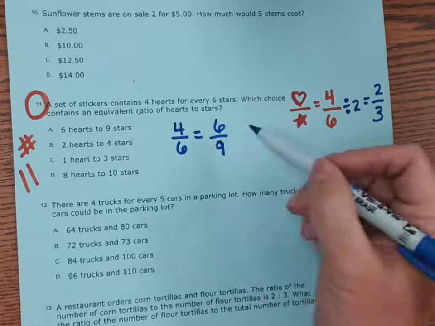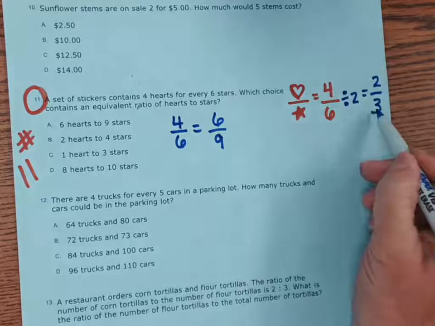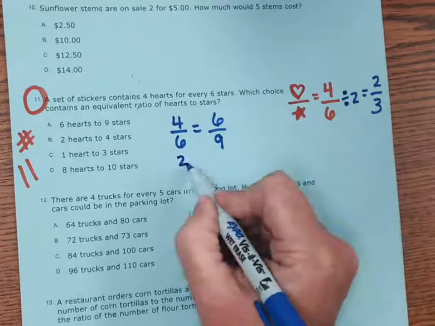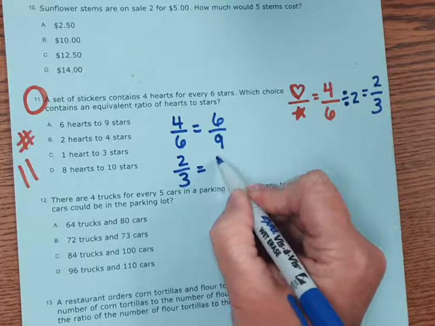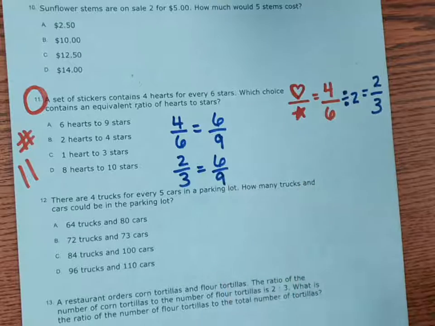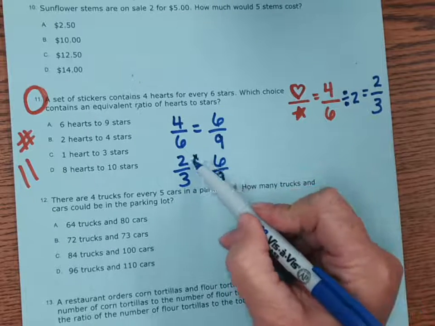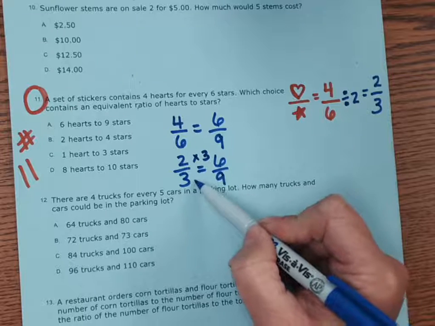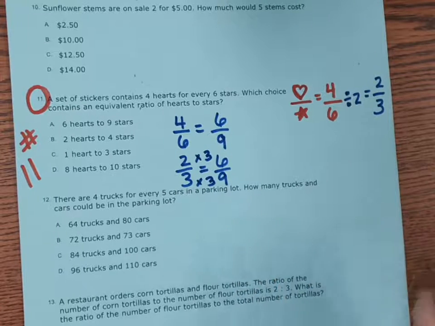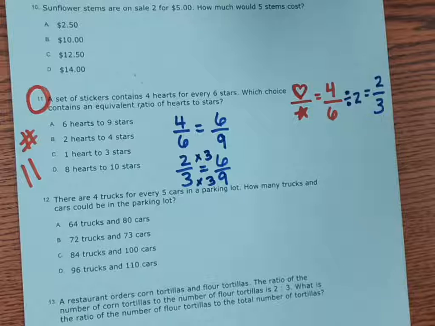Another way we could look at it is go, hey, well, 4 to 6 is equivalent to 2 to 3, and see if 2 to 3 is equal to 6 to 9. And you can see that we can multiply 2 by 3 and get 6, and 3 by 3 and get 9. So that's going to be that, hey, that's equivalent.